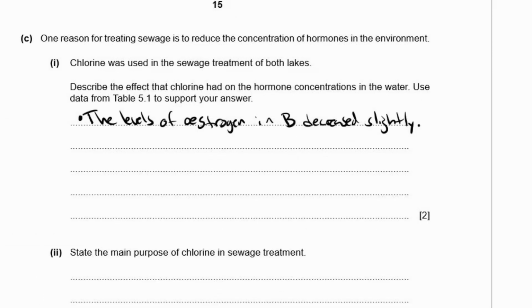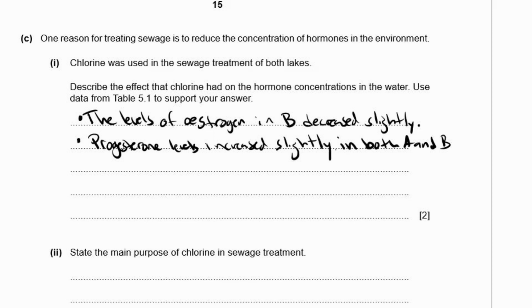So the levels of estrogen in B decreased slightly. You can't tell in A because it was not measurable in before or after. So progesterone levels increased slightly in both A and B.